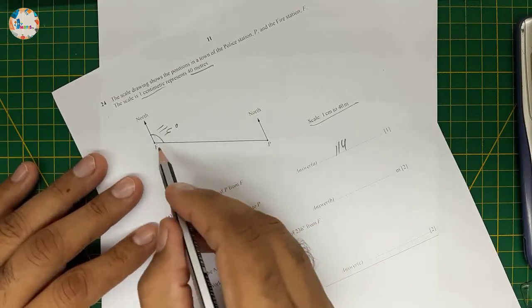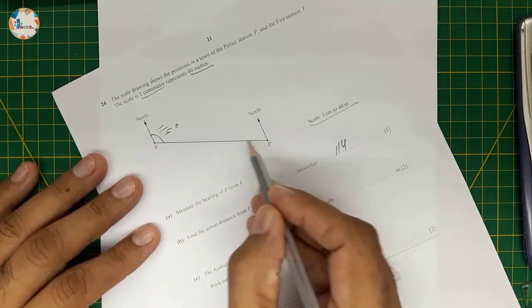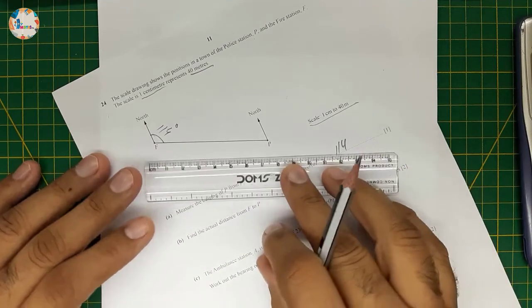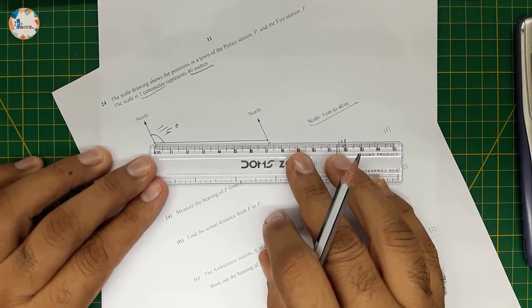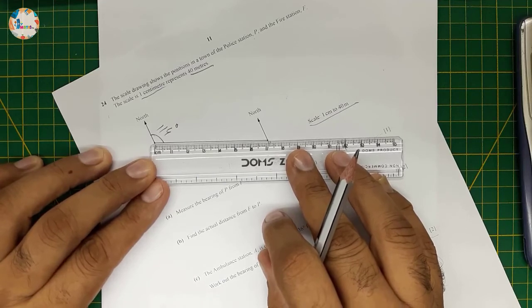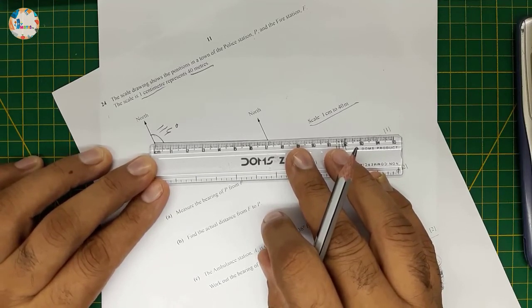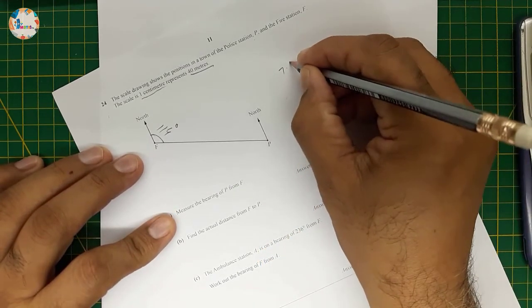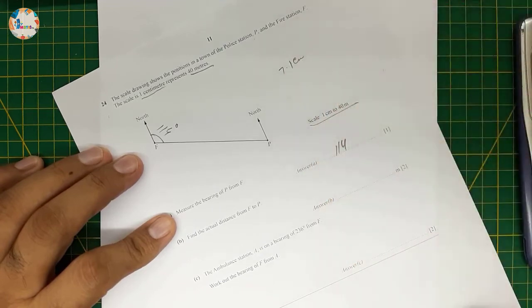Now this is again the distance which we have to check the length, and this will be a little reduced and it will not be matching with the marking scheme, for the same reason, it is a reduced paper. So this is 7.1 centimeters.